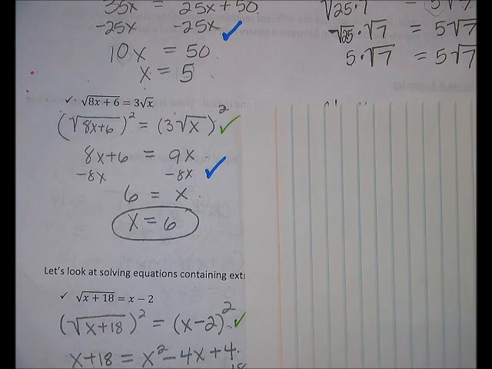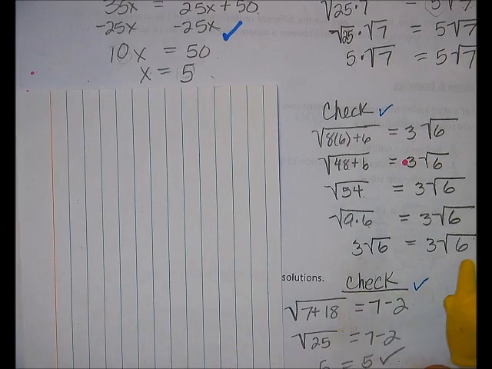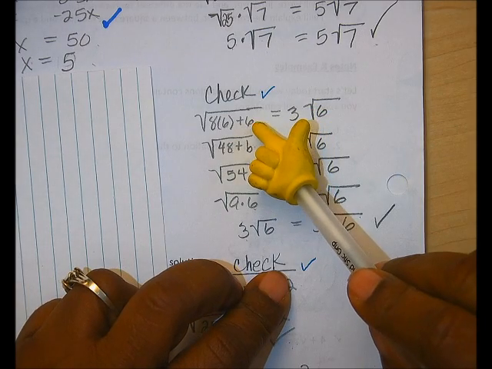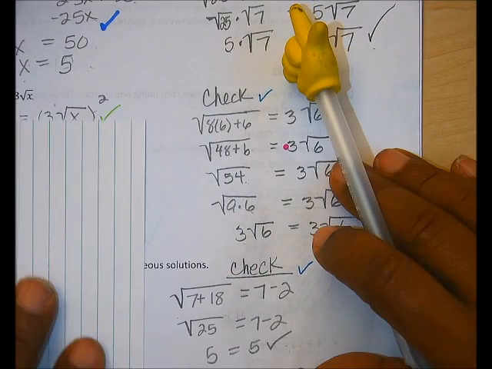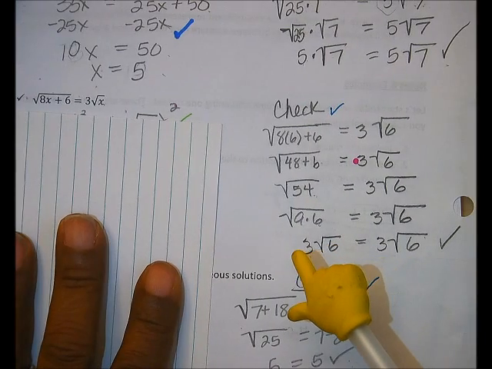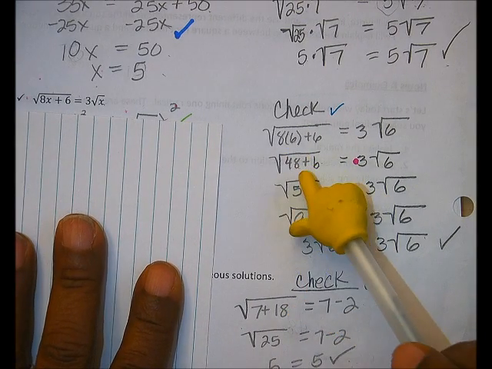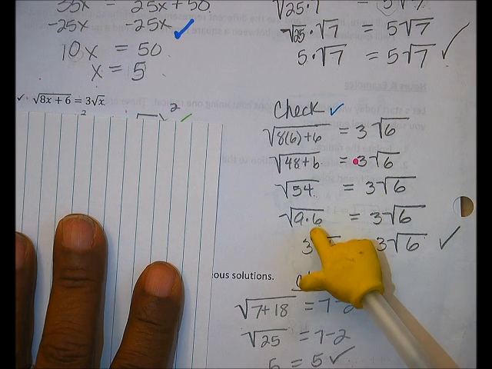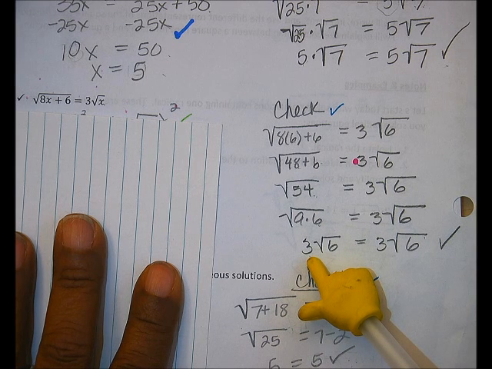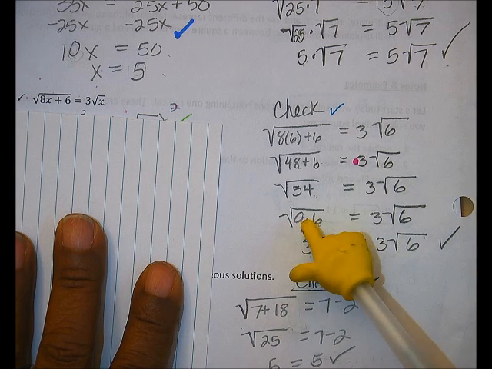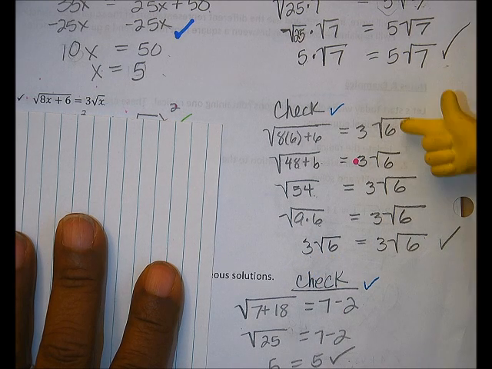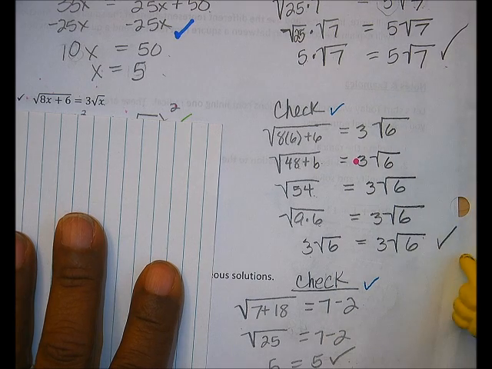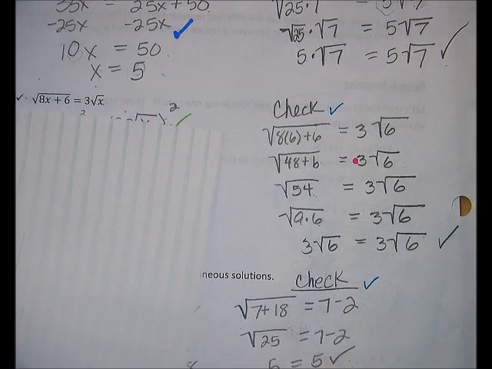Now let's check our answer, because we always want to check our answer. x is equal to 6, so we will substitute x into our original equation here. So we have 48 plus 6, square root of 54. 54 can be factored to be 9 times 6. So that ends up being 3 times the square root of 6, because the square root of 9 is 3. All right, well, we already knew this one was 3 times the square root of 6, so we have a match. This answer checks out.